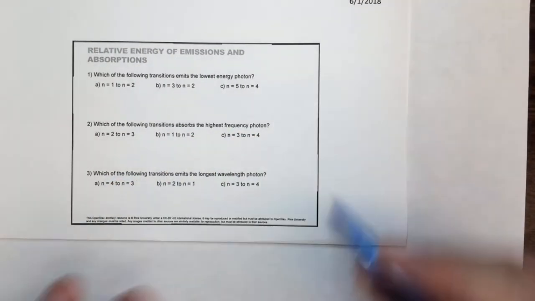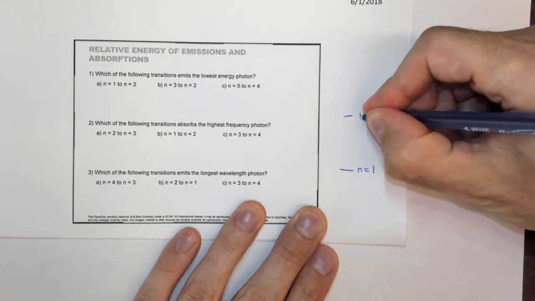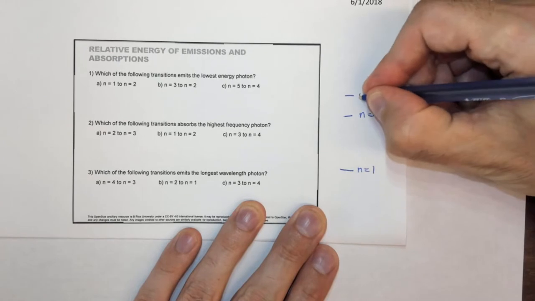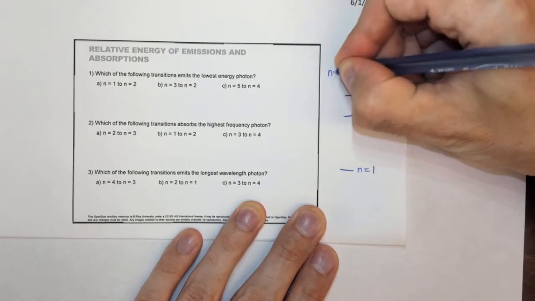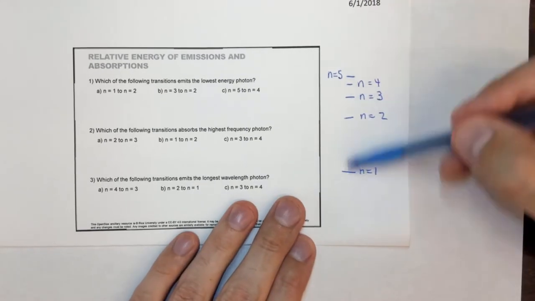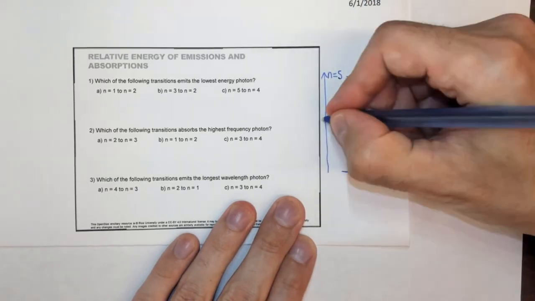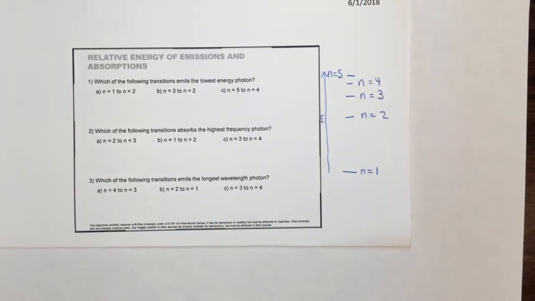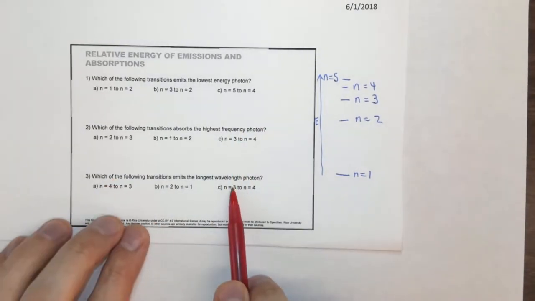And I want to switch over here to take a look at this. So first, we need to know that if we have n equals 1, n equals 2, n equals 3, n equals 4, n equals 5, these are continuously getting closer and closer together. And on this axis, if you will, we have energy. So this is the energy axis. So let's look at what these different transitions are, and then we could take a look at something about their energy, their frequency, and their wavelength.